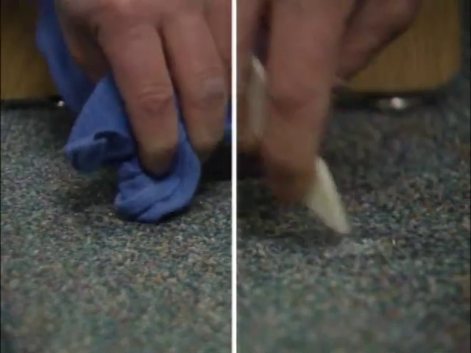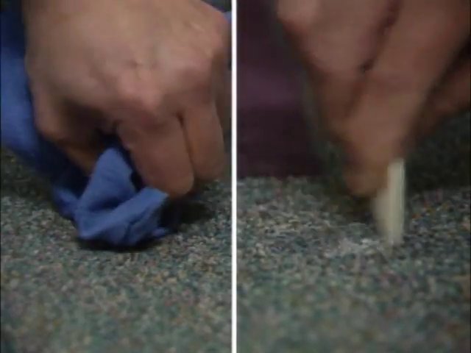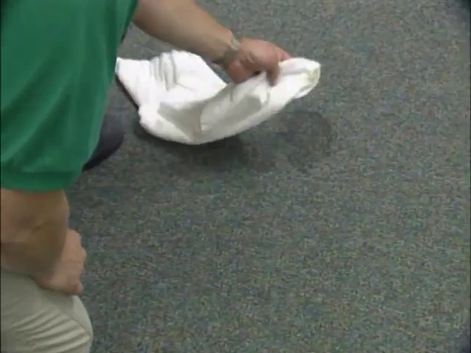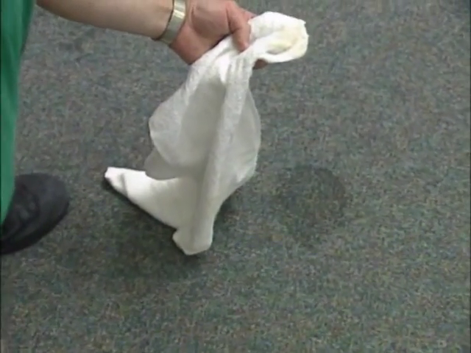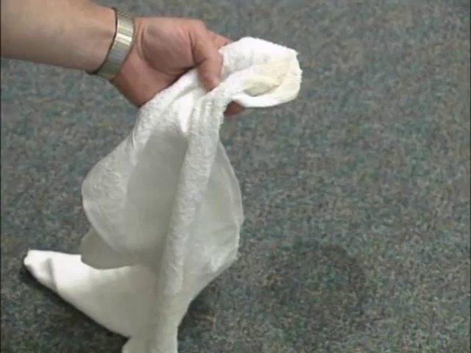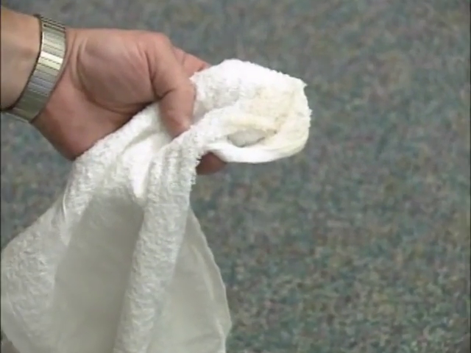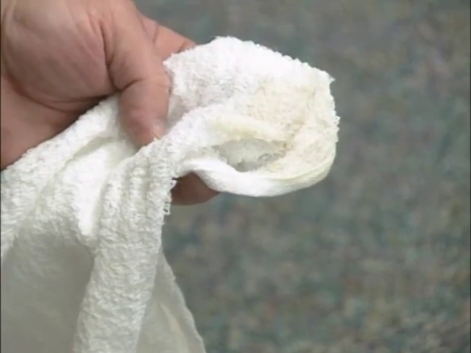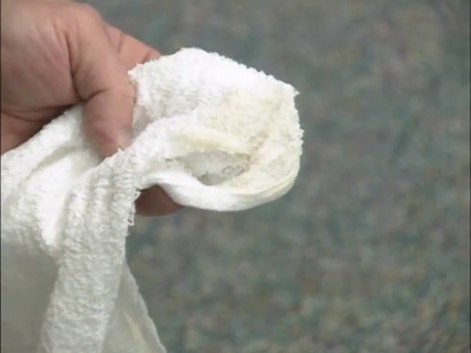It is important that you work slowly with the putty knife or carpet bone, so you do not damage the carpet fibers. When it is done properly, routine carpet spotting will save you time, complaints from school personnel, and unscheduled deeper carpet cleaning. If you don't spot clean your carpets, stains and spots may damage the carpet or leave permanent stains.